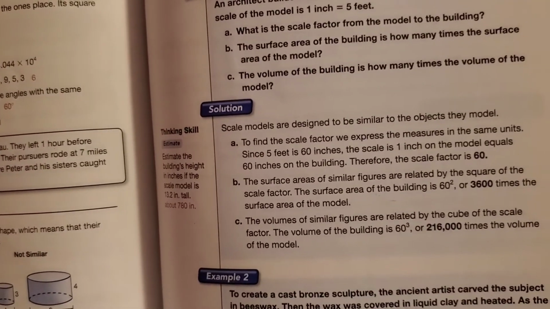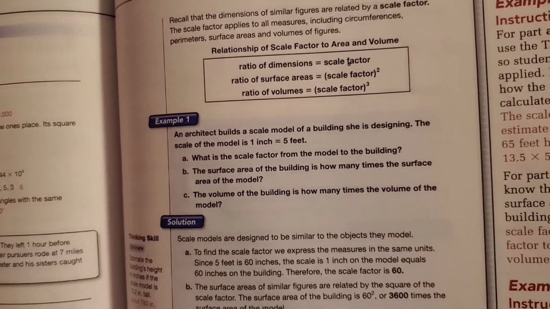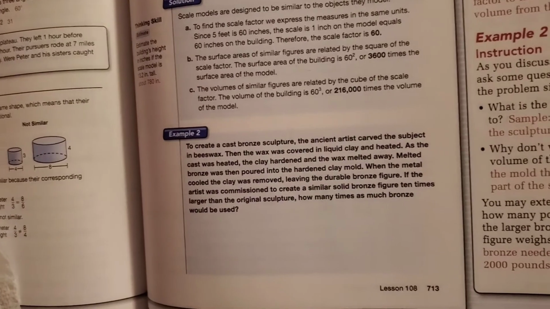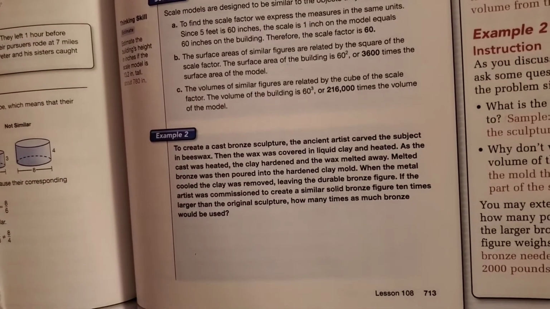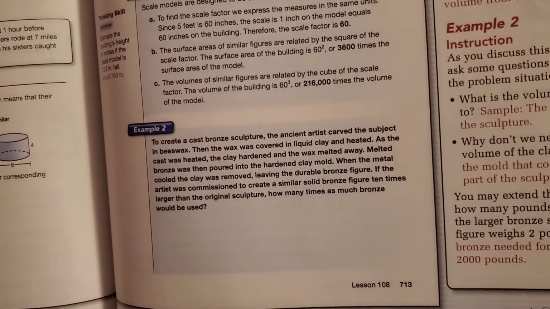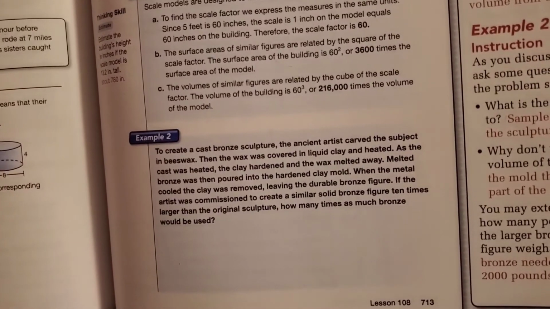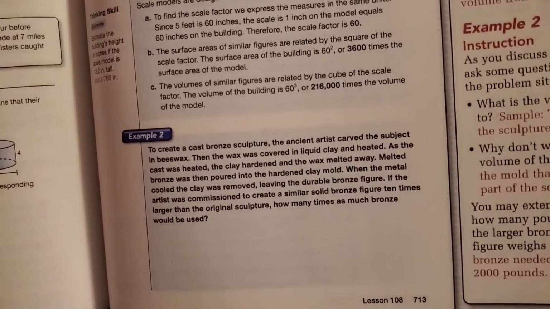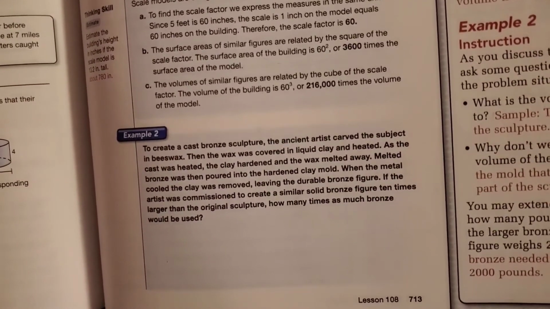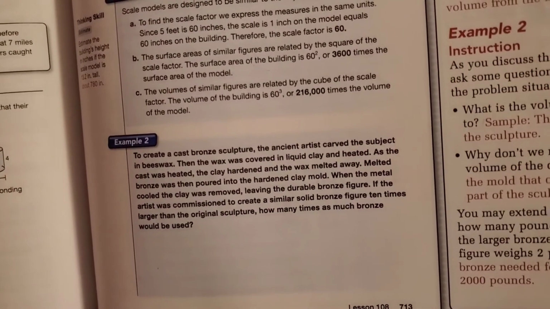Look at that. That is example 1. Now, in the other example, it says, to create a cast bronze sculpture, the ancient artist carved the subject in beeswax. Then the wax was covered in liquid clay and heated. As the cast was heated, the clay hardened and the wax melted away. Melted bronze was then poured into the hardened clay mold. When the metal cooled, the clay was removed, leaving the durable bronze figure. If the artist was commissioned to create a similar solid bronze figure 10 times larger than the original sculpture, how many times as much bronze would be used?